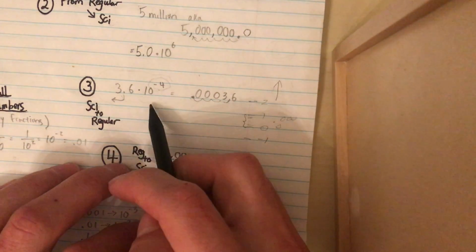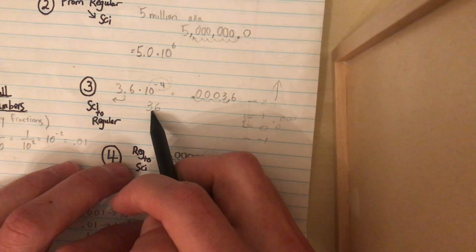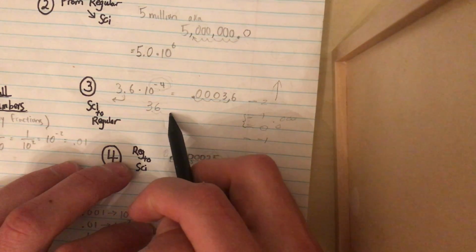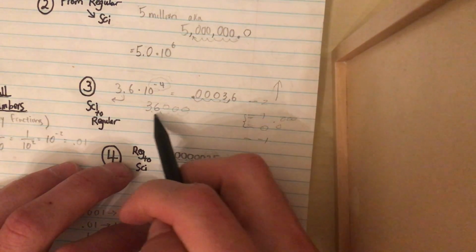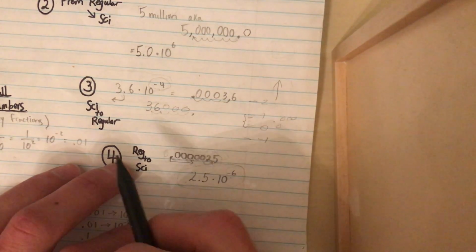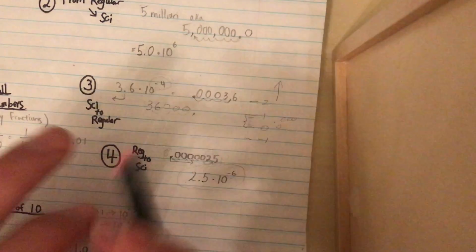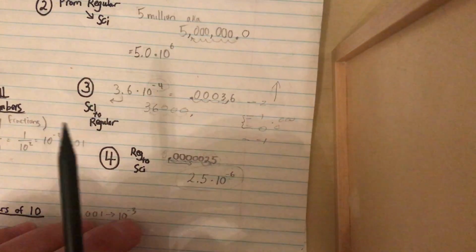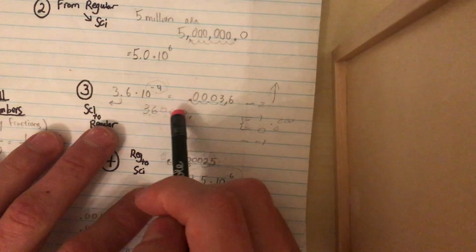Because if we made a mistake and said, okay, well, we got 3.6, so 1, 2, 3, 4, and this number turns into 36,000, and we're putting our decimal here, no, that's wrong. All right, we got to make sure we go in the right direction, and it's a little bit tricky when we're dealing with these negative exponents.